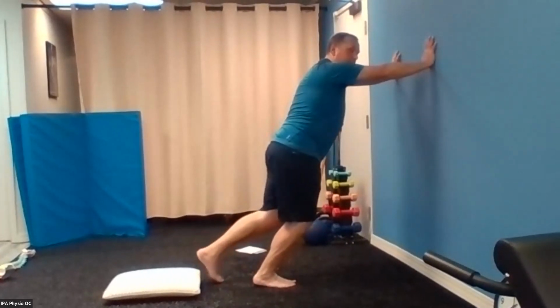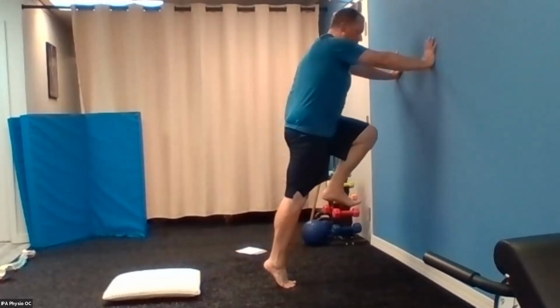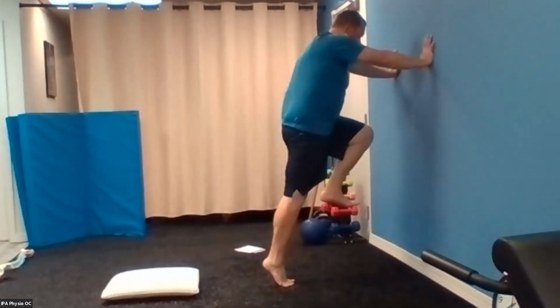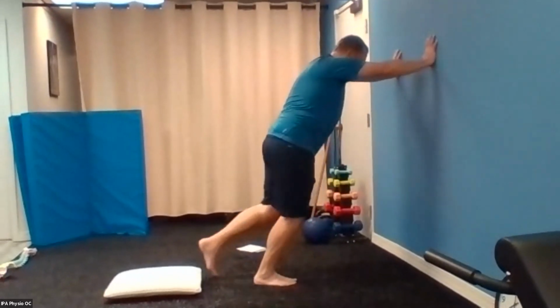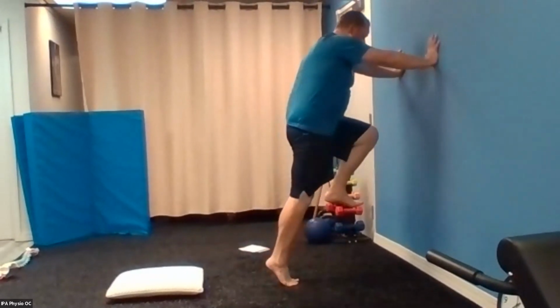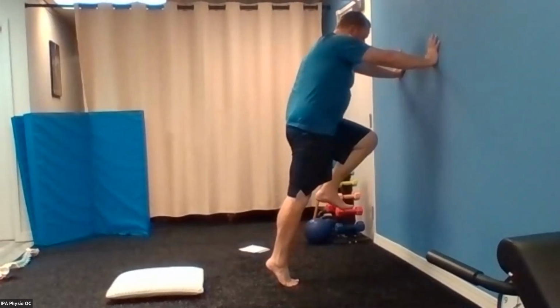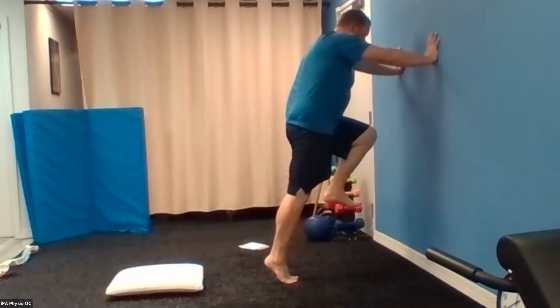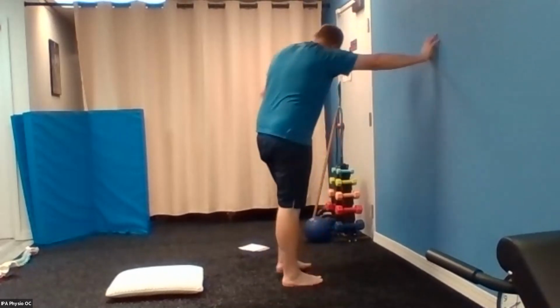Bend that right knee, push off your right knee, get tall. Push off your right knee, drive your left leg up and hold. And let it come down. Push up and hold. And let it come down. Now take a break.